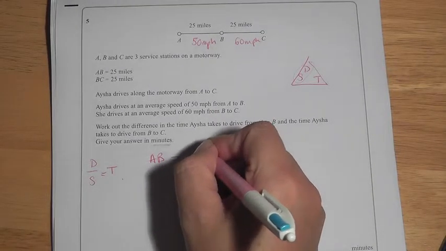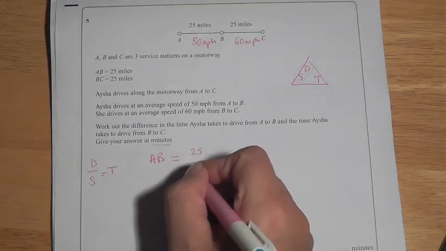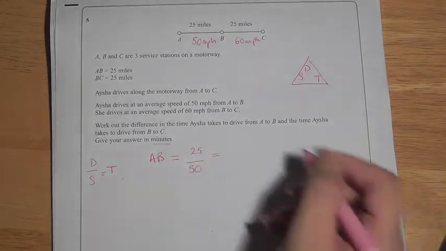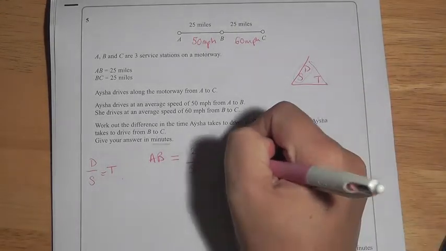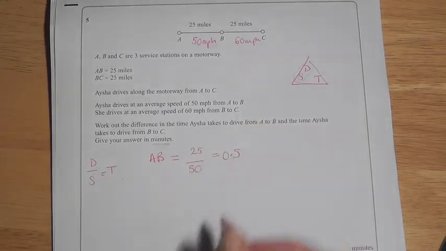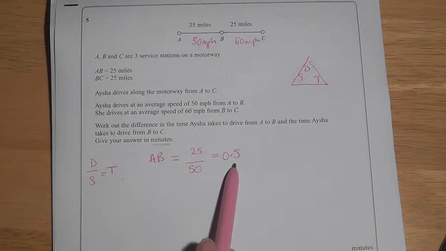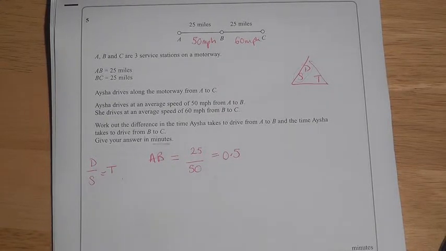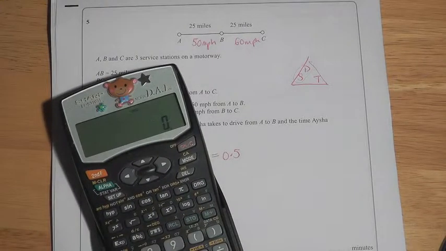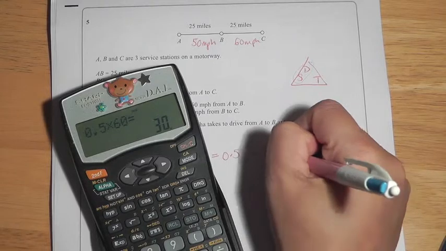So my distance is 25, my speed is 50, and if I calculate that, 25 divided by 50 is going to be 0.5. Now, because this 50 was in miles per hour, this is telling me that that is 0.5 of an hour, or half an hour. Now, most of you will know that that's 30 minutes, but for the purposes of the next part of the question, if you wanted to know how to calculate that, you would times it by 60, because you're changing from hours into minutes. So that part of the journey took 30 minutes.